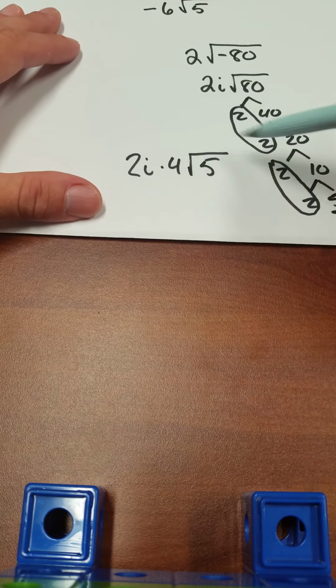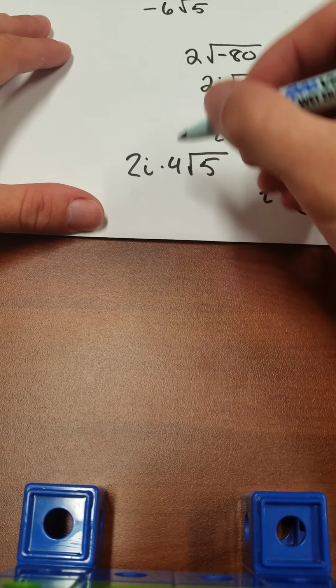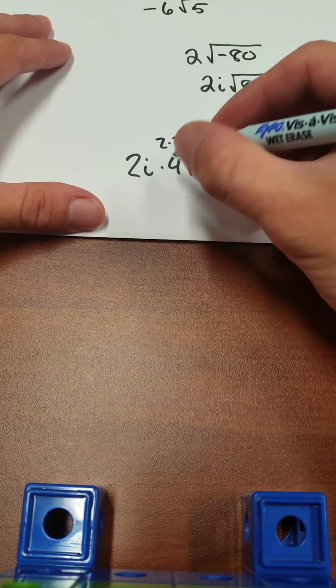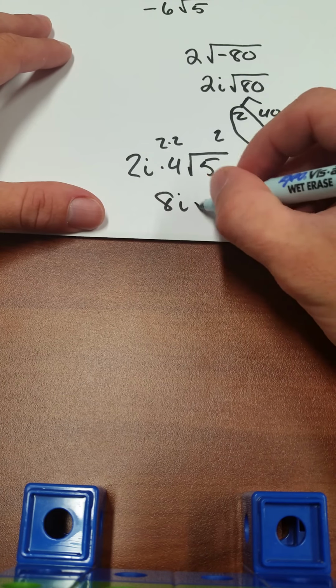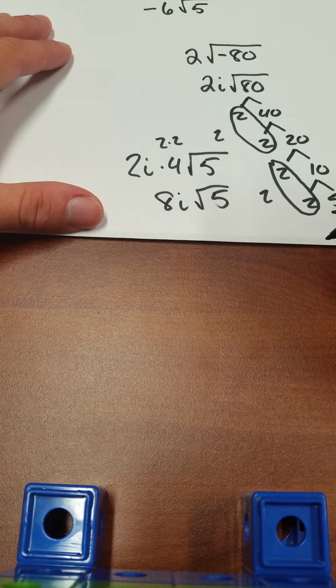And remember, the 4 came from the 2's that we brought out. So one 2 from here, and then one more 2 from there. So this is really 2 times 2. All right, so 2i times 4 makes 8i square root 5. Please make sure you're putting your i in front of your radical.